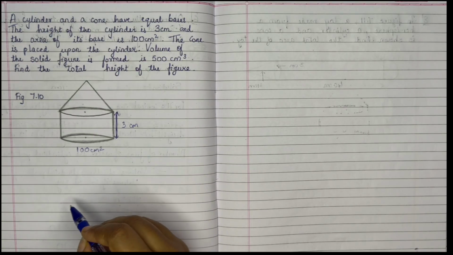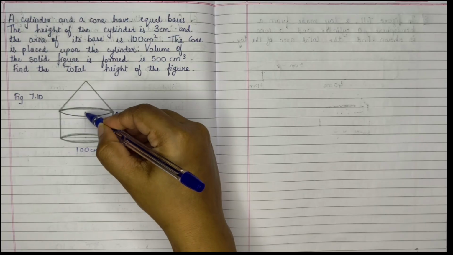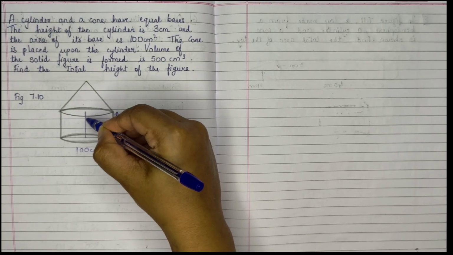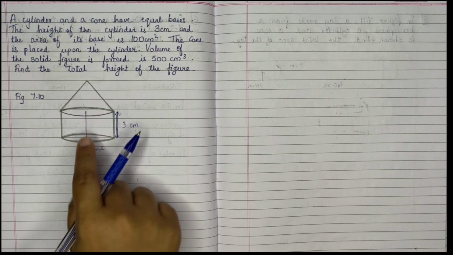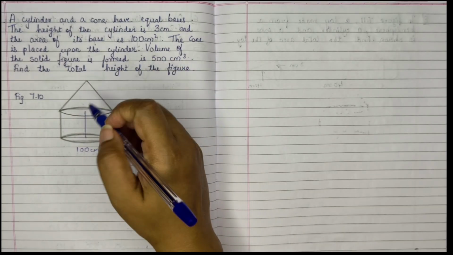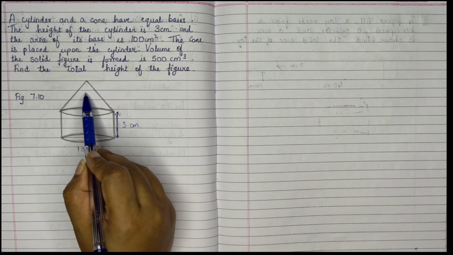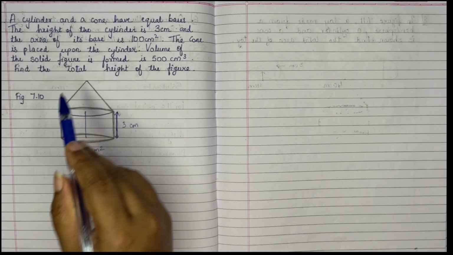Now see here, the height of the cylinder is given. We have to find the height of the cone and then we have to add it. I have to add both the height of the cylinder and the height of the cone, and then we will get the total height of the figure.